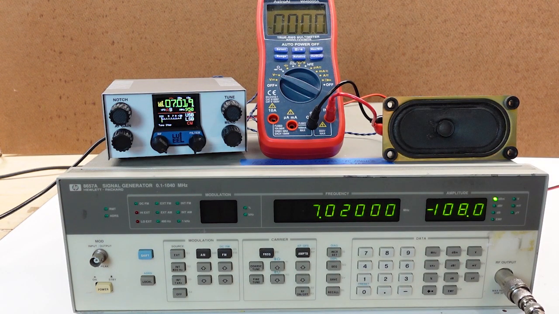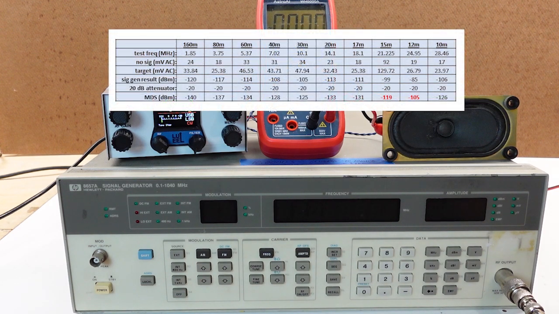And as I said earlier, I did run this test on all 10 of the bands that this receiver supports, and I'll show on screen a table of the results. 160 meters was the best performer at minus 140 dBm. All the rest, with two exceptions, were at minus 125 dBm or lower, which is pretty good. I'm satisfied with that result, certainly with the level of sophistication this little receiver has with a single IF superheterodyne and no other fancier filters. That's not too bad to be able to get that level of sensitivity.